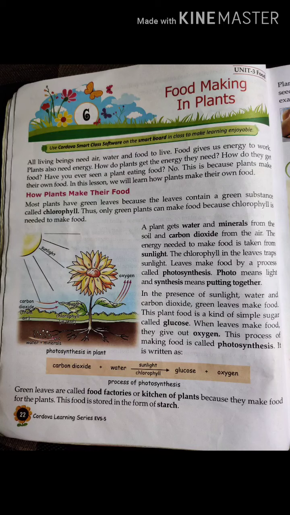So, the chlorophyll in the leaves traps sunlight. Leaves make food by a process called photosynthesis. Photo means light and synthesis means putting together. Next, in the presence of sunlight, water and carbon dioxide, green leaves make food. This plant food is a kind of simple sugar called glucose.